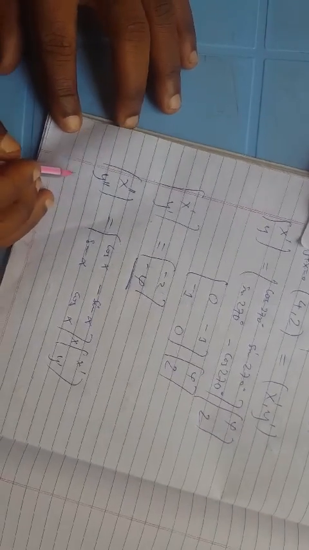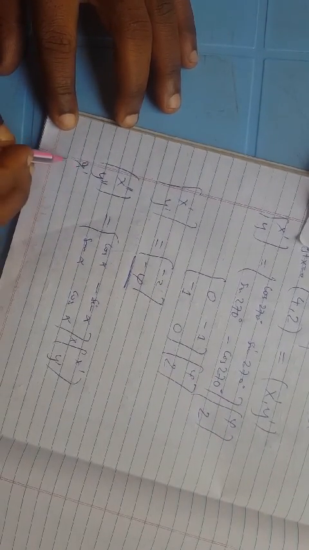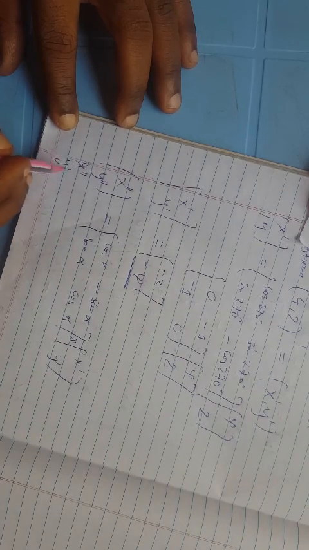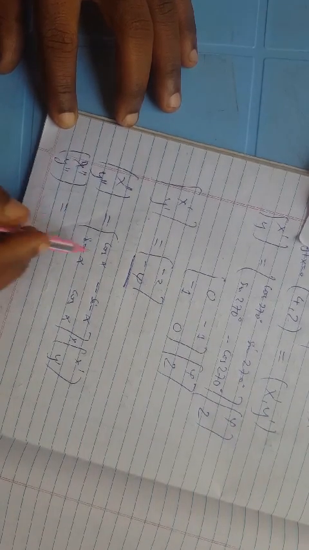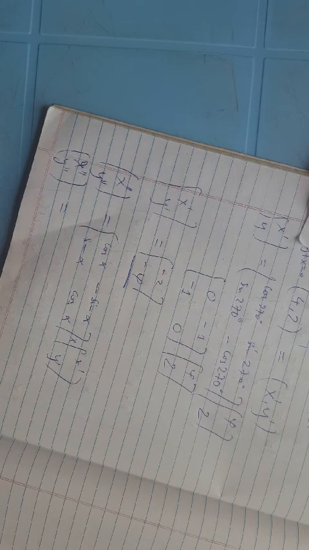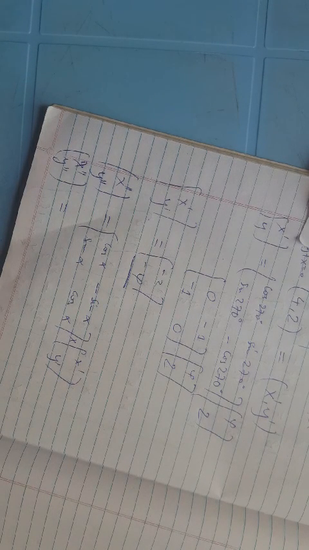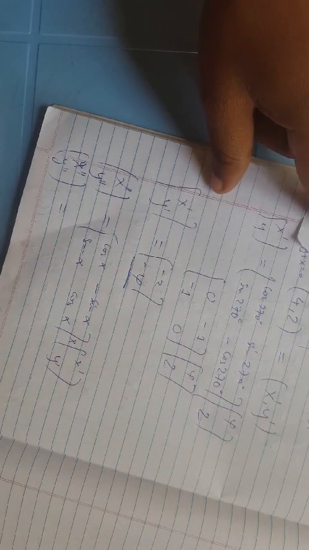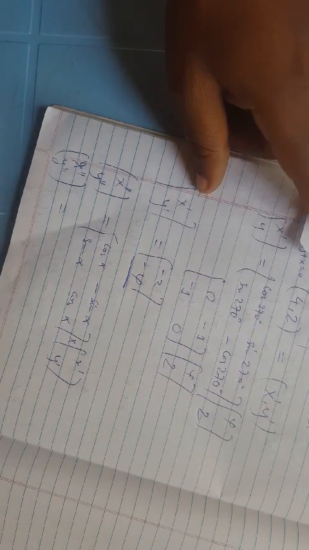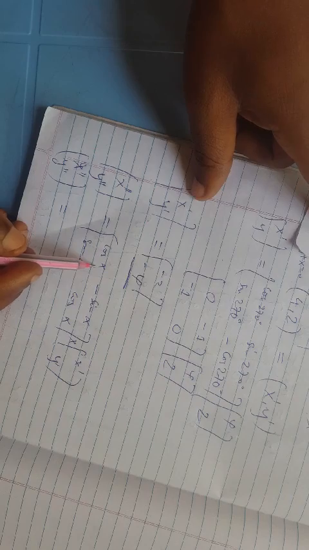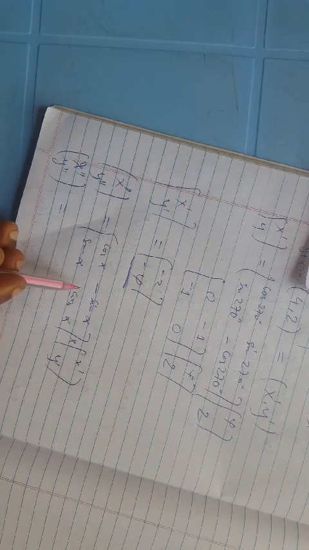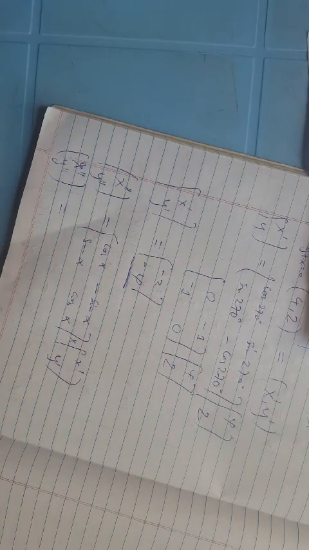Now our final image is equal to cosine of 90 degree, because the rotation we were told is rotation around 90 degree. Now cosine of 90 degree is equal to 0, and sine of 90 degree is equal to 1.